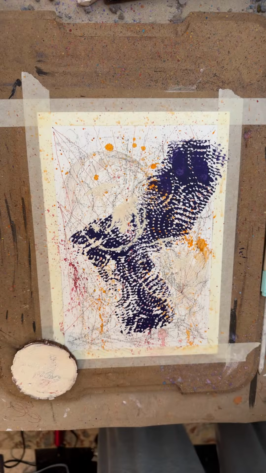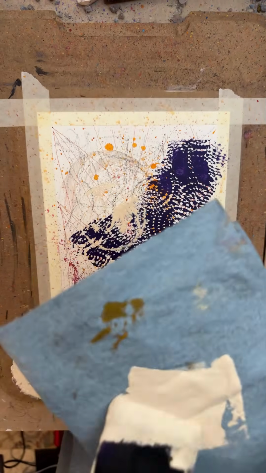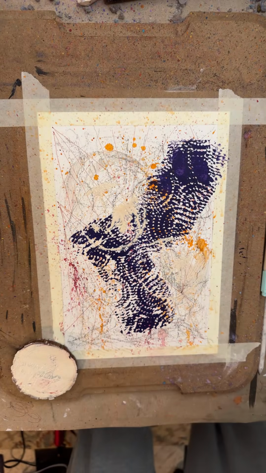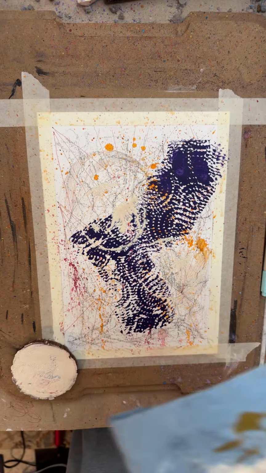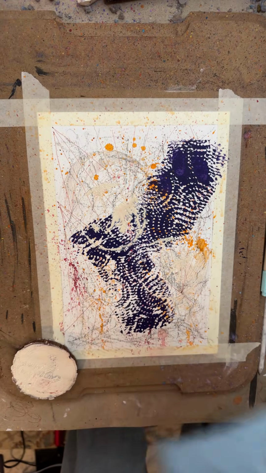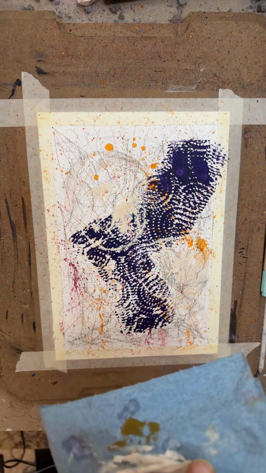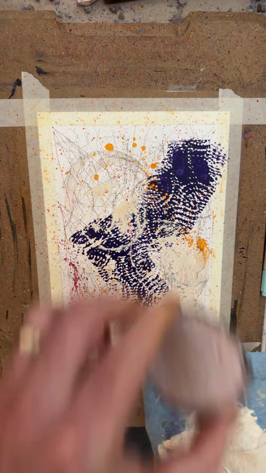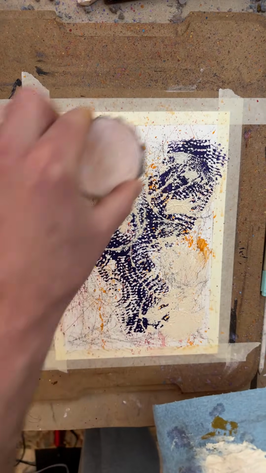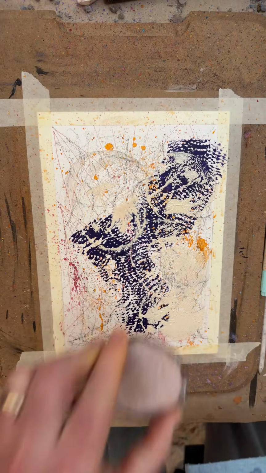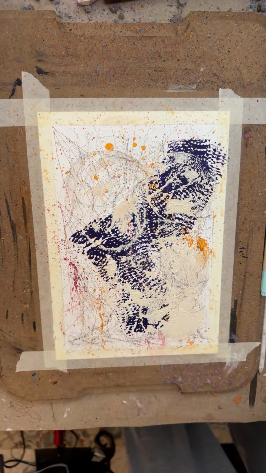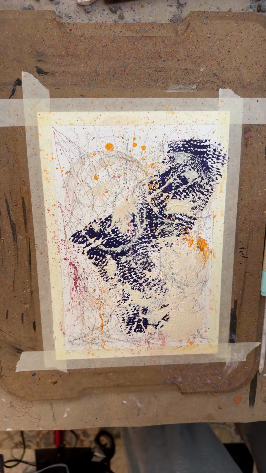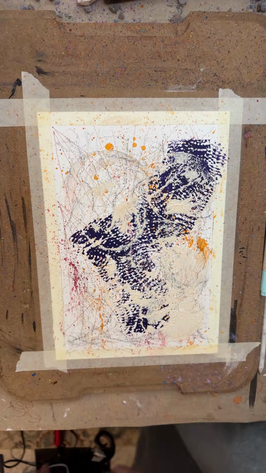Okay, so I'm going to get a little bit of this paint on a piece of shop cloth, and I'll just stamp from there. This will be like my stamp pad, if you will. Oops. Okay. That's that for now. Now to get my hair dryer. Dry that.